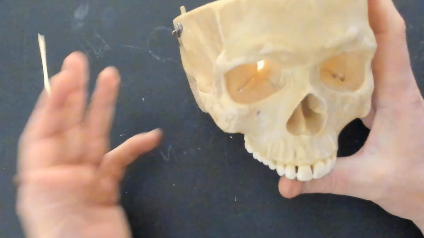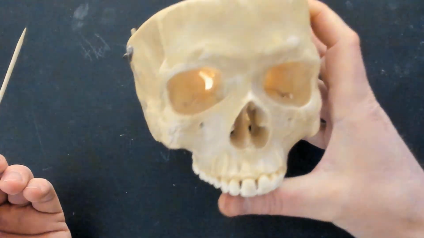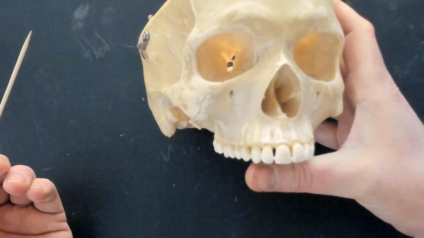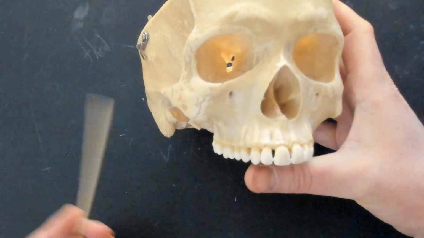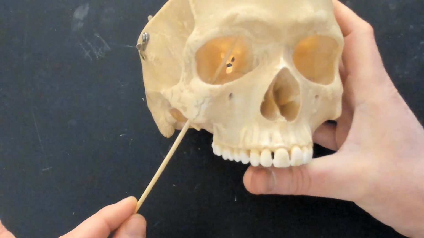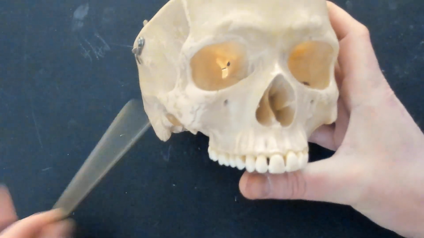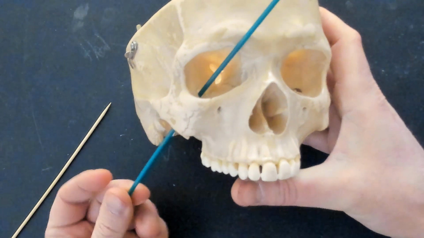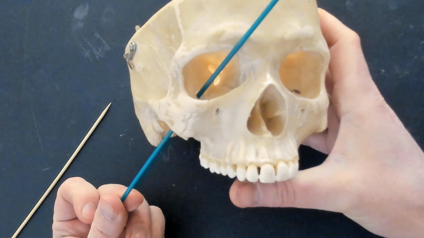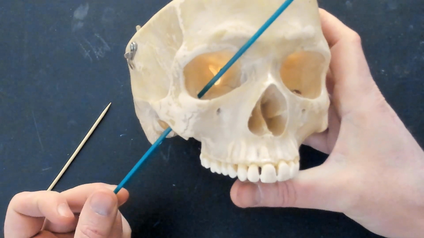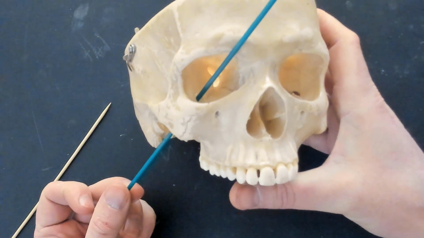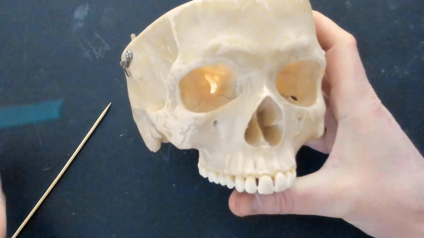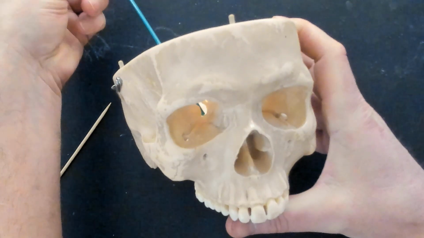Now when I look into the orbit, I can see some holes back here. And like most of my other bones, when I have holes or bumps or rough spots or processes, I'm going to bother to name them. So if you are from the outside of the skull able to put a straw through there or a wooden stake, if it's going from the outside, below the cheek, then you have the inferior orbital fissure.